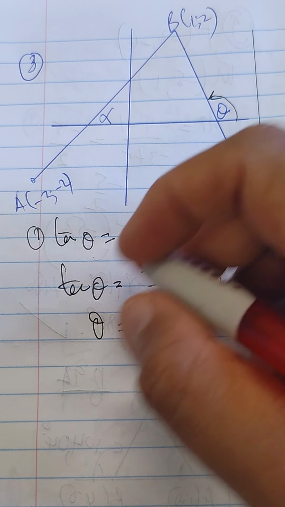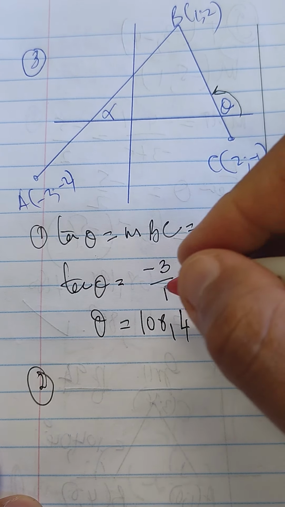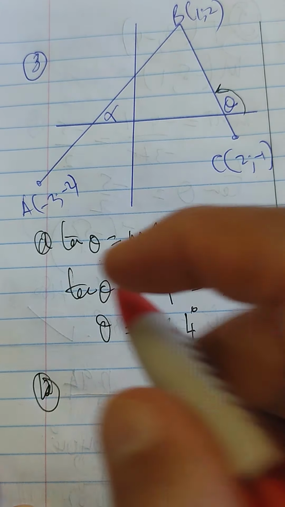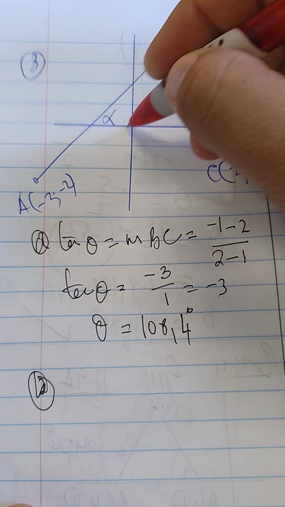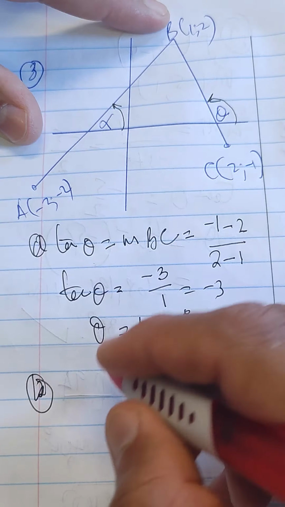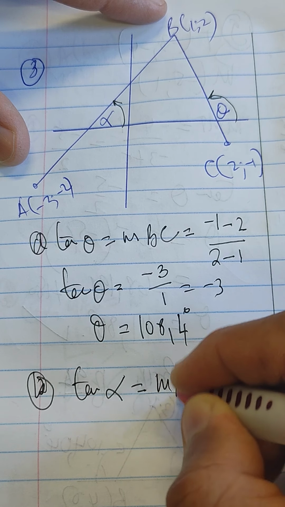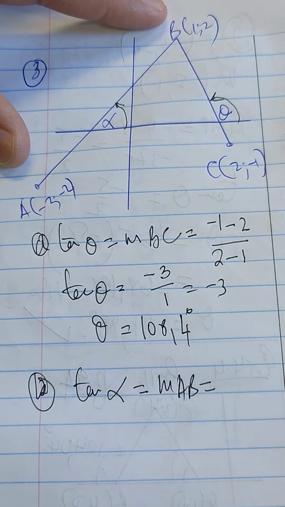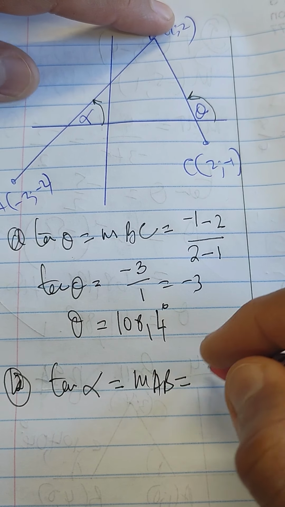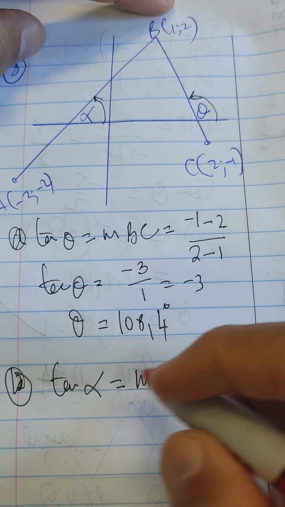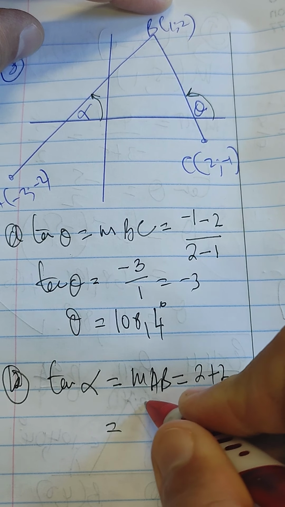Okay. Let's look at the second part of the question, the B part. The B part of the question wants you to calculate alpha, which is this angle there. So tan of alpha is equal to the gradient of AB. The gradient of AB I can calculate. It's going to be 2 minus minus 2 over 1 minus minus 2, which gives me 5 over 3.